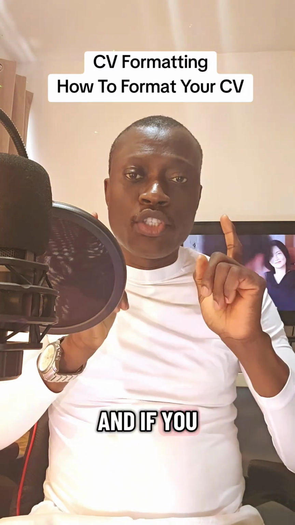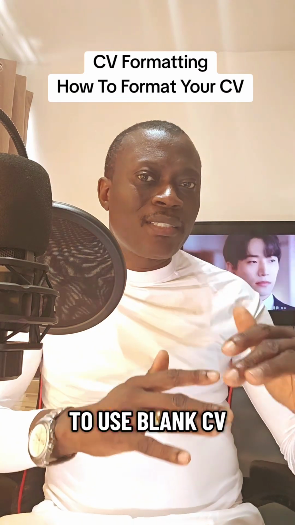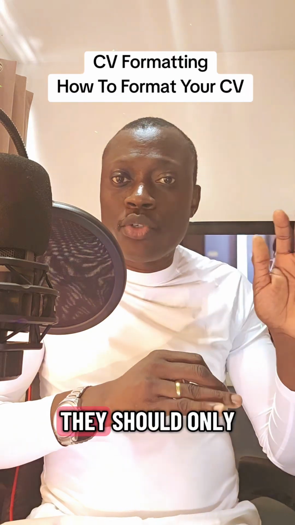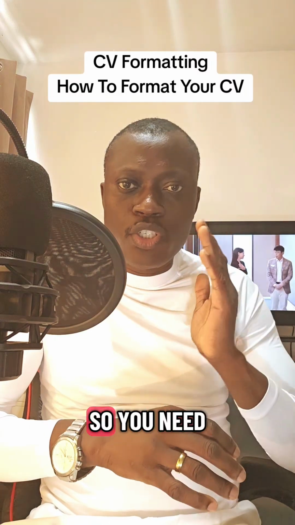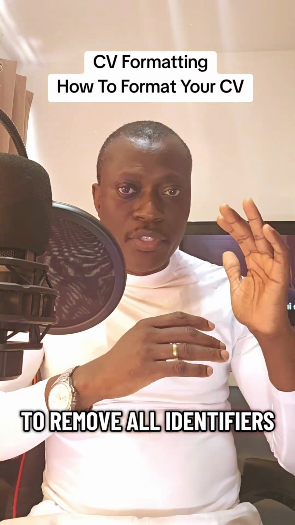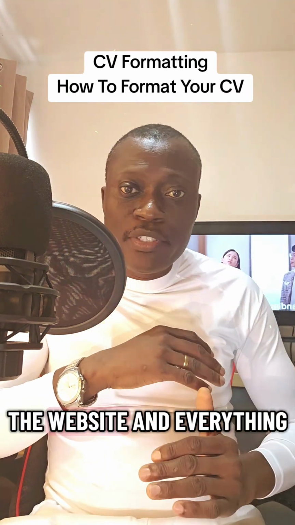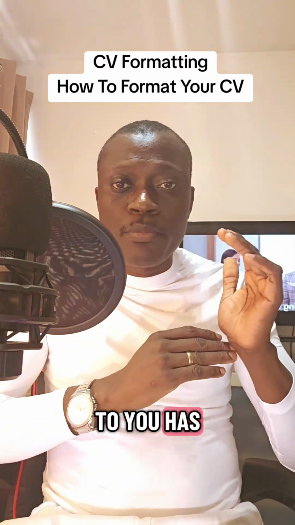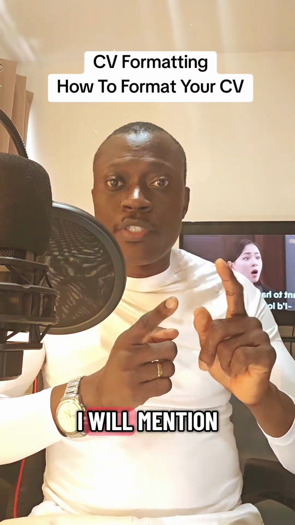And if you are applying for a job where they ask you to use a blank CV, you have to remove all those details. They will tell you to remove all identifiers. Everything I've been mentioning so far are identifiers, from your name to the website and everything. Anything that can link that CV to you has to be removed. The other thing you need to remove as an identifier, I will mention when I proceed.